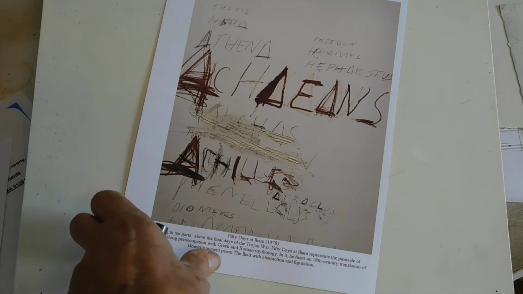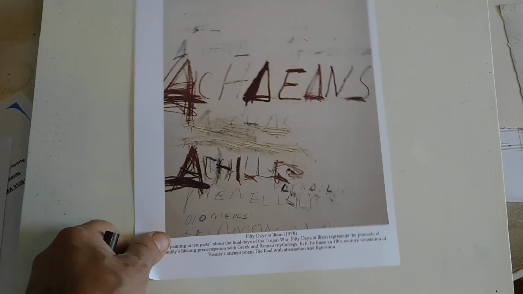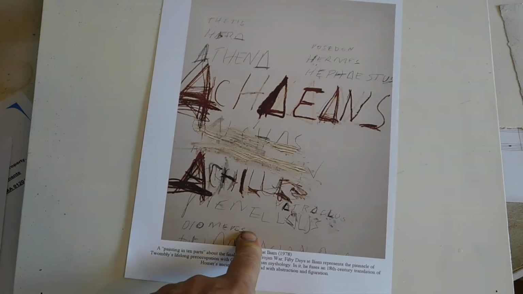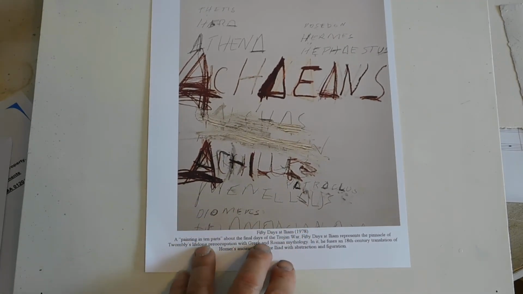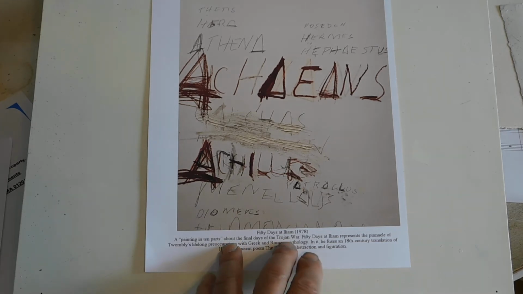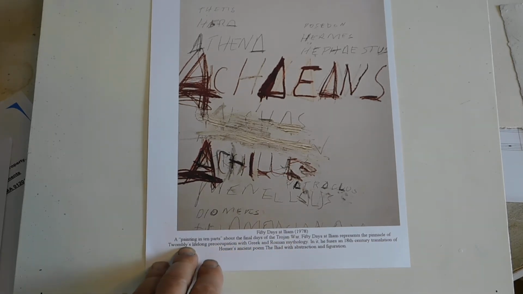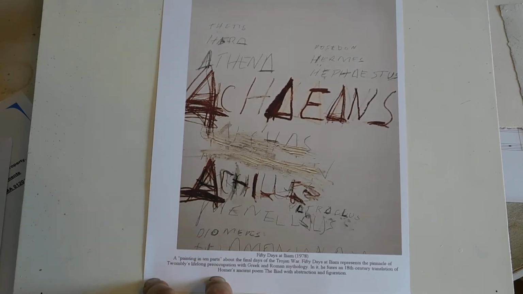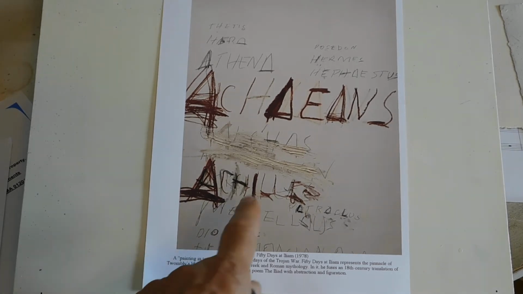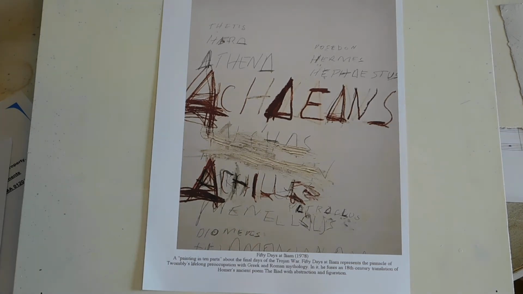Now what is this doing here? This is here because it has a relationship to you and your history in this way. This is 50 Days at Ilium, and it's by Twombly. Now, the last time you heard about Twombly, you were 7 years old, and I told you that your scribbles were better than Twombly's scribbles because his scribbles were fake and yours were authentic. Now, that was a joke, but I was serious when I said it.